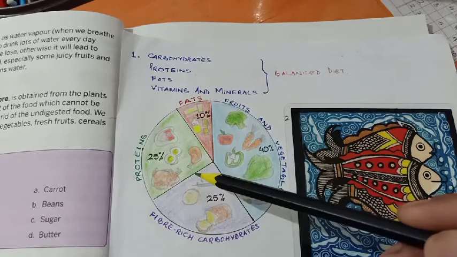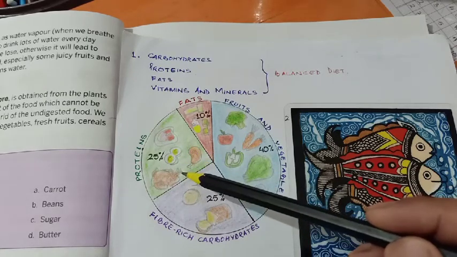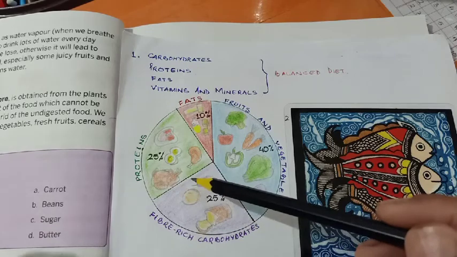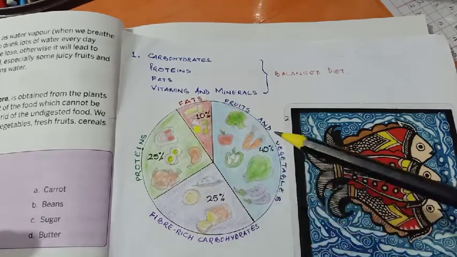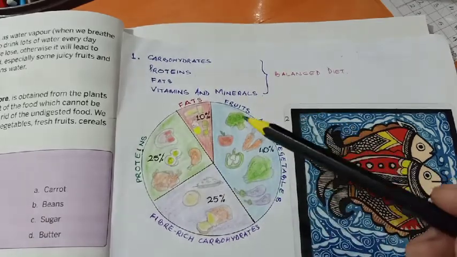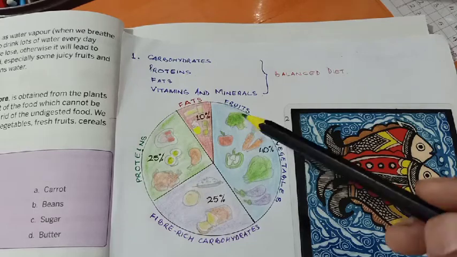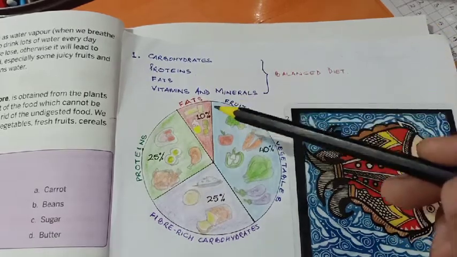And from where do we get these proteins? By eating protein-containing foods such as meat, soybeans, eggs, fish, etc. So proteins also comprise approximately 20% of our diet. And the least food item which we have to eat is fats.